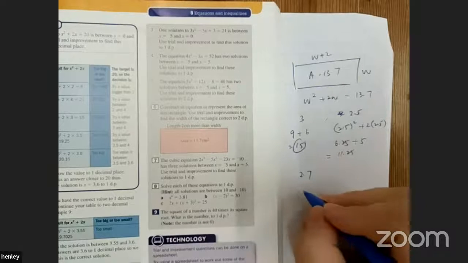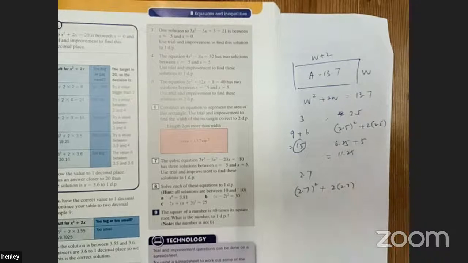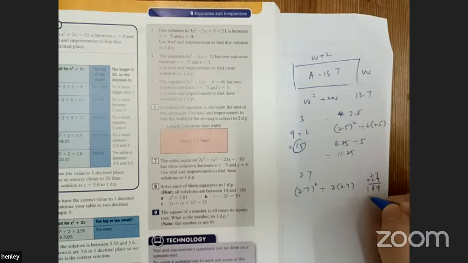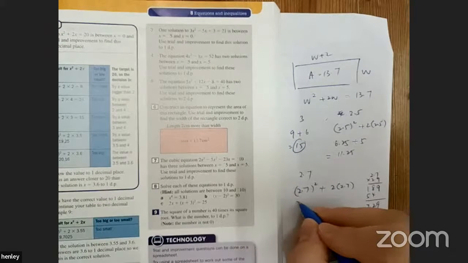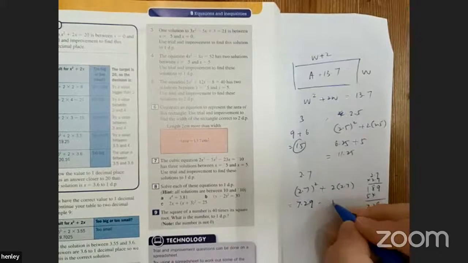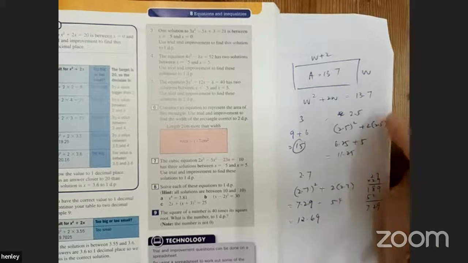My answer will be 2.7 power 2 plus 2 times 2.7. So I should try 2.7 times 2.7, 7.29, plus 5.4. Oh, it's quite close already.